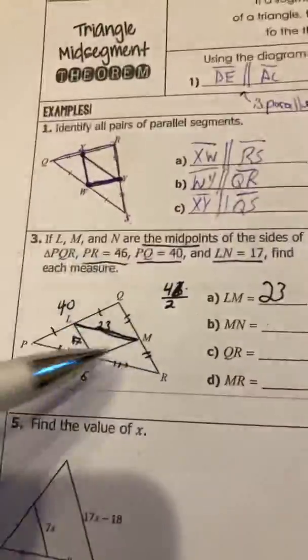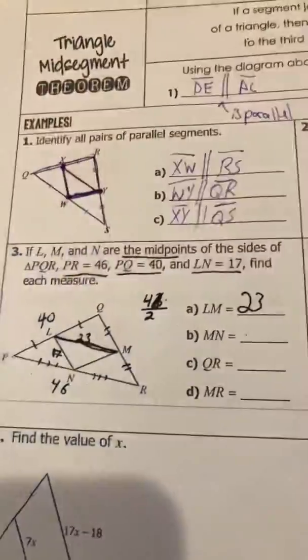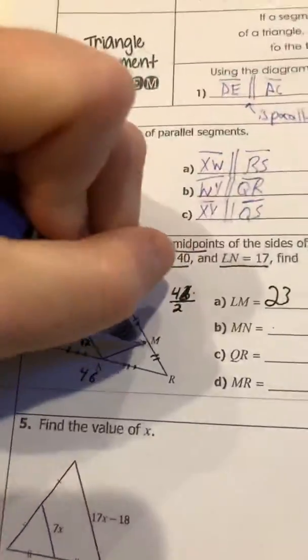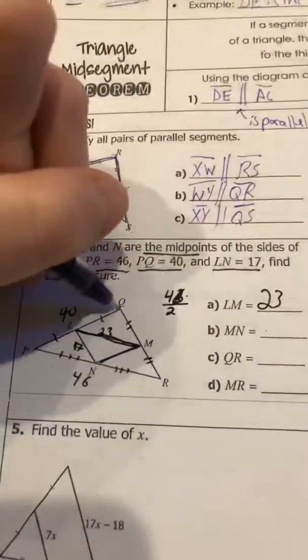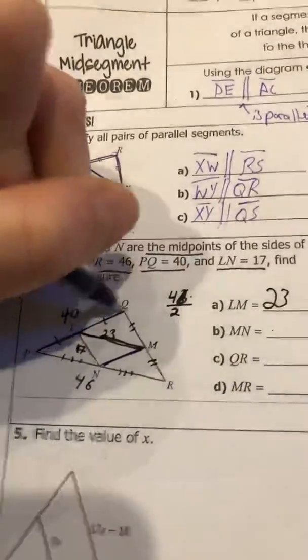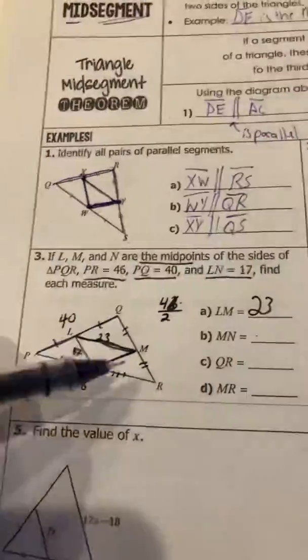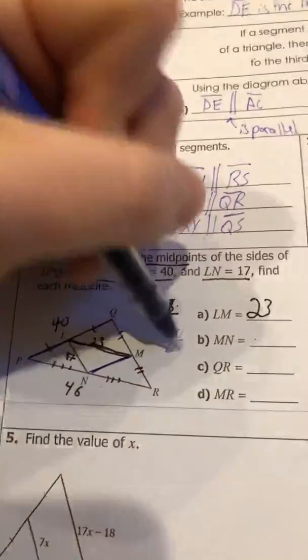Okay, the next one, MN. MN is right here. It's parallel to QP. So twice the little equals the big. So we'll take our big, 40, and divide by 2. That is 20.